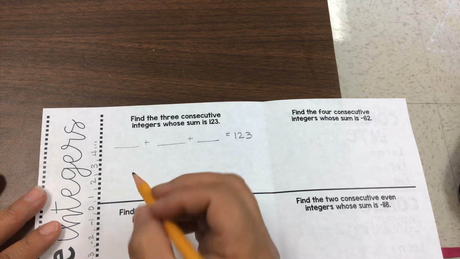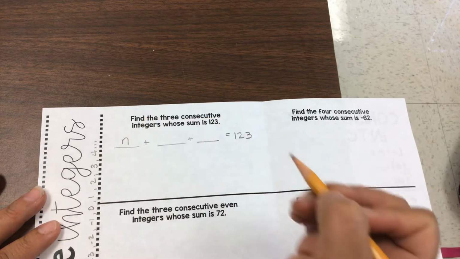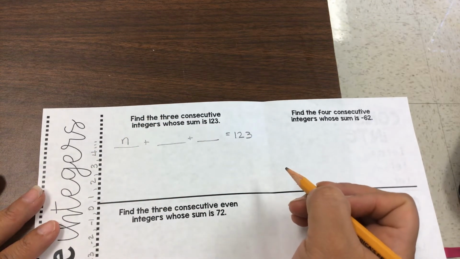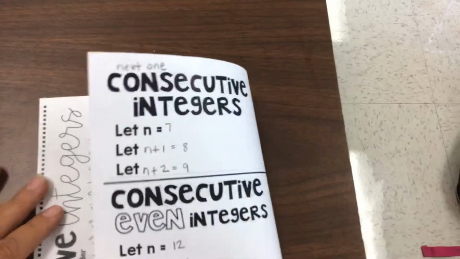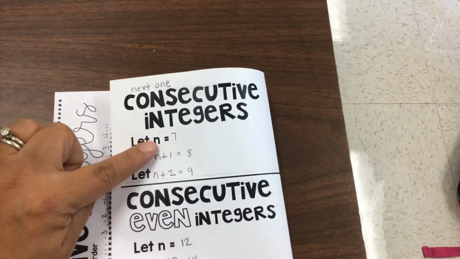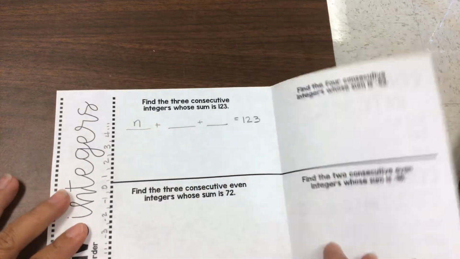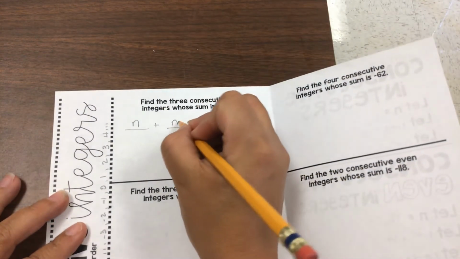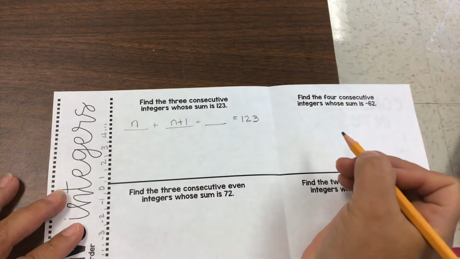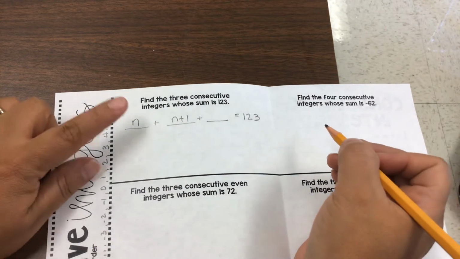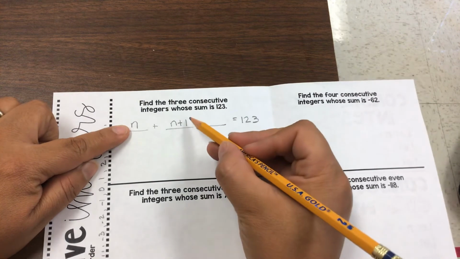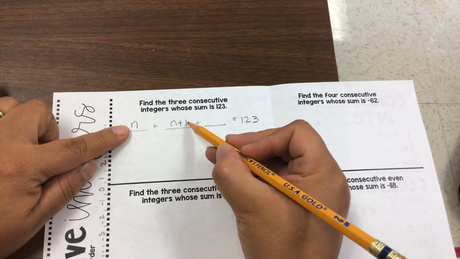The first one, no matter what we choose, is n. So don't forget our pattern. We need the first one, the second one, and the third one. That means that this will be our second number, n plus 1, because no matter what number we had, we had to add one more to get the next one.